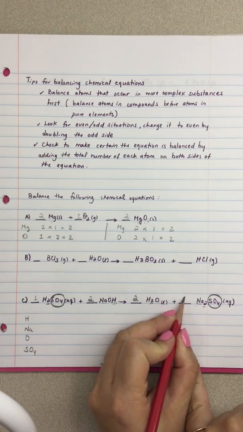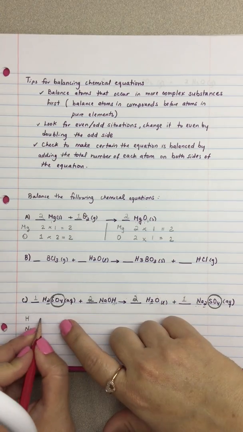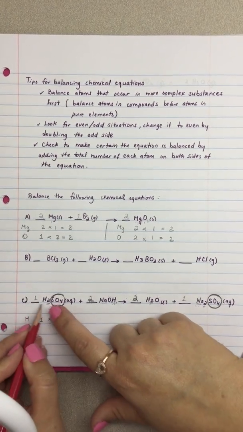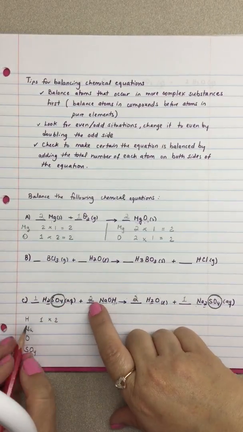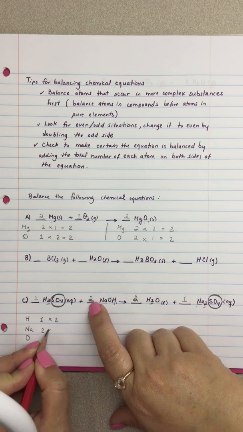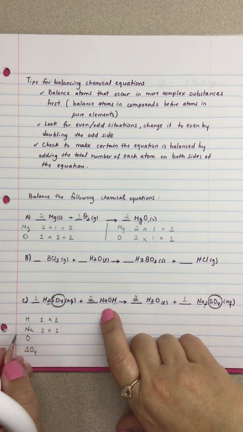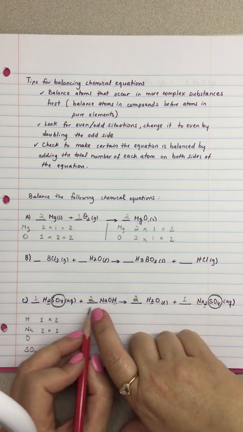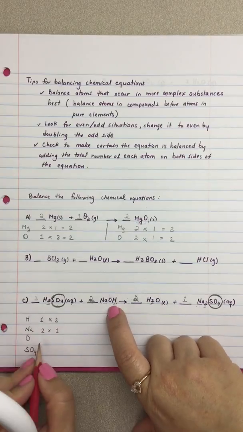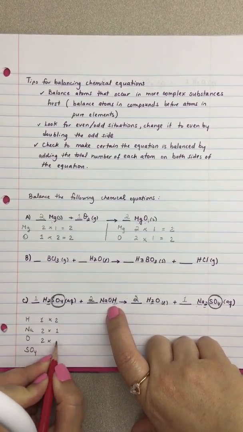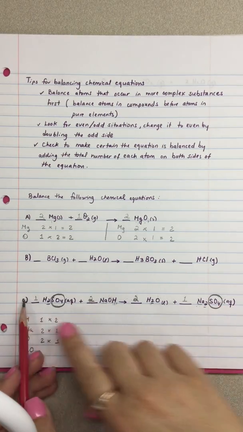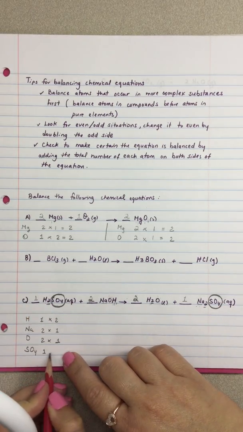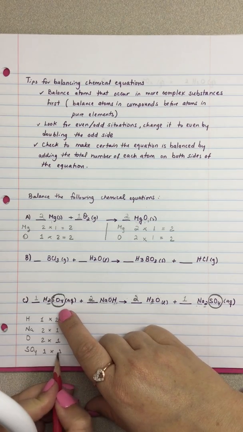Coefficient of 1, coefficient of 1. Coefficient is 1 times 2. Then I have Na, it's coefficient of 2 times subscript 1. And then I have my oxygen, not the sulfate one, but this one, coefficient of 2 times subscript of 1. For my sulfate, I have coefficient of 1 in front of that one times just 1.